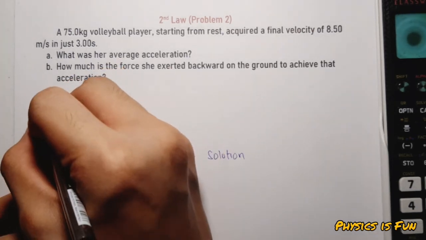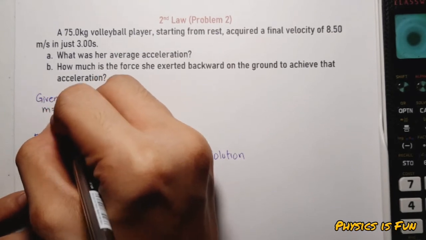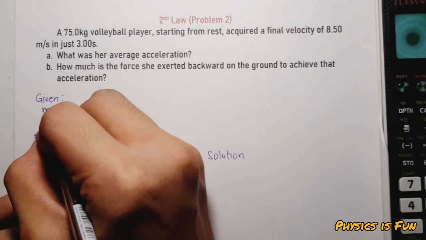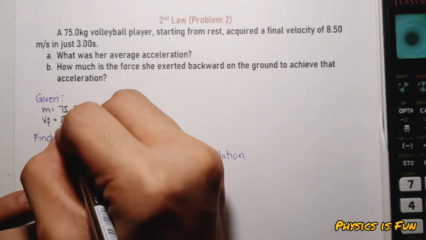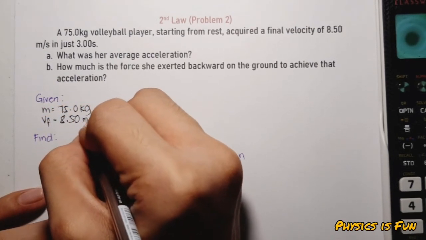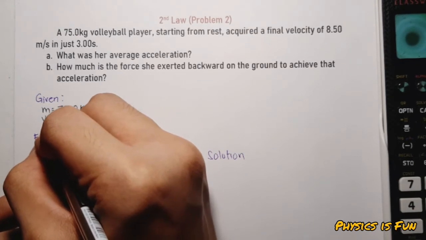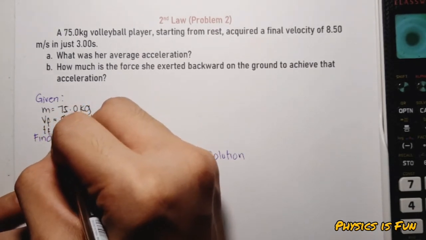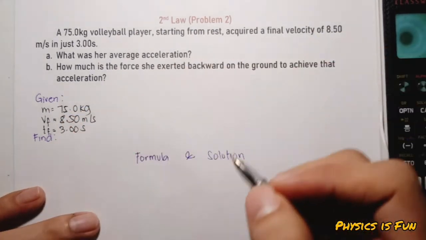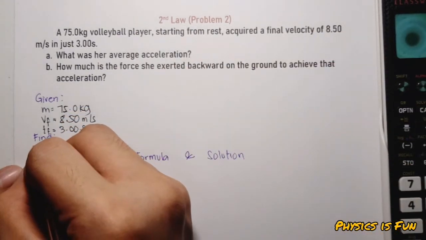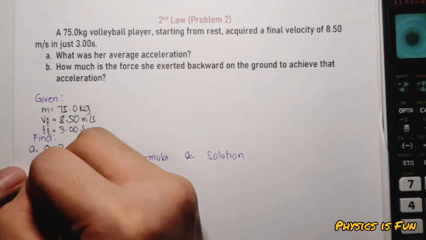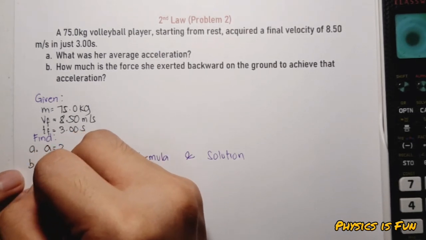We have mass, which is 75 kilograms. We have final velocity, which is 8.50 meters per second, and the final time, which is 3 seconds. We need to find first the acceleration, and next is the force.